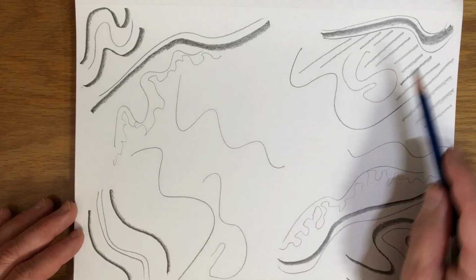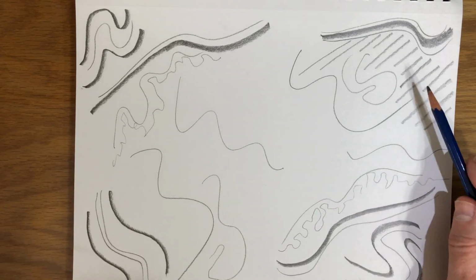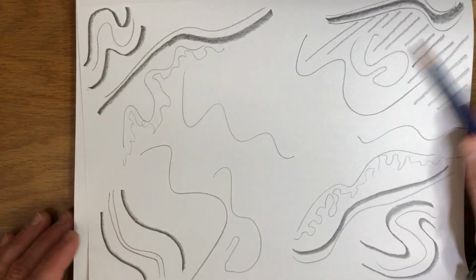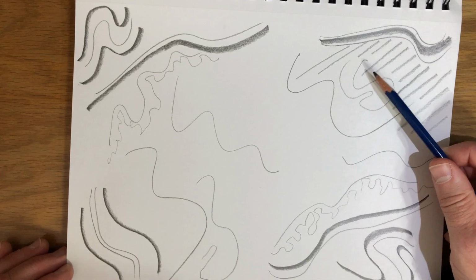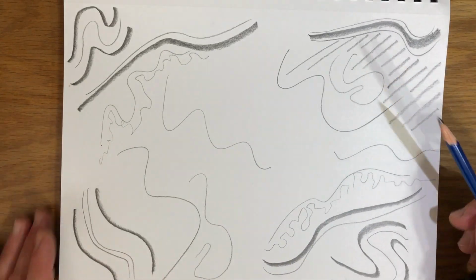And down here, I could put something similar going in the same direction, or maybe not. Maybe just leave an area with the straight lines that doesn't have an answer on the other side, and that would create more variety.